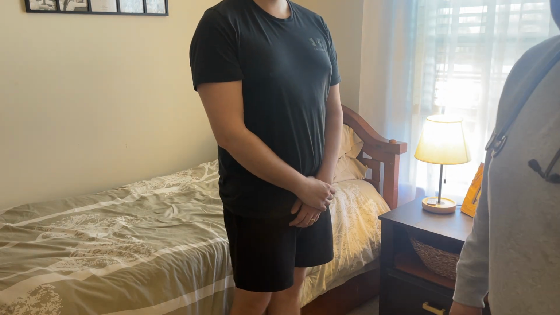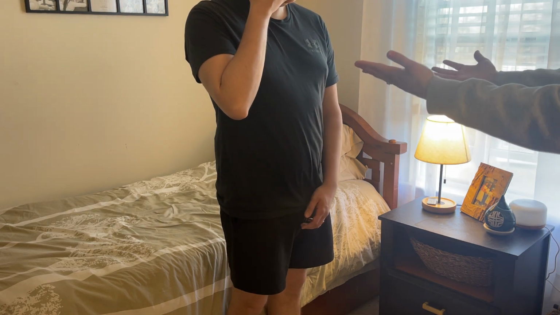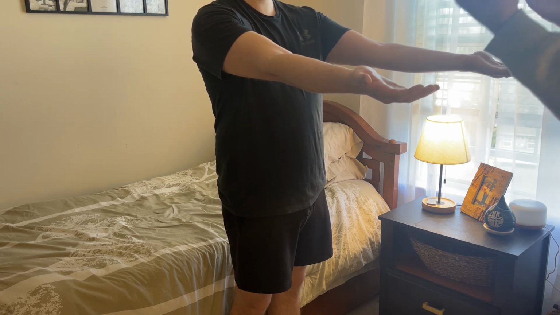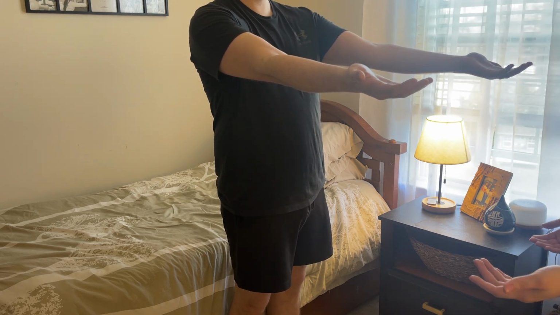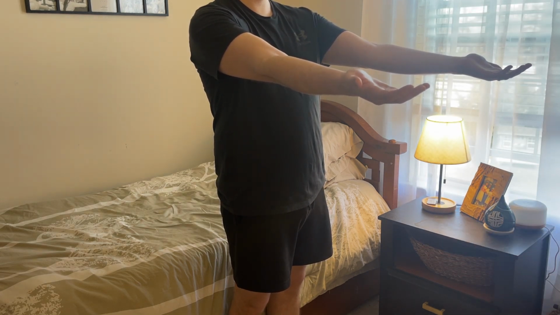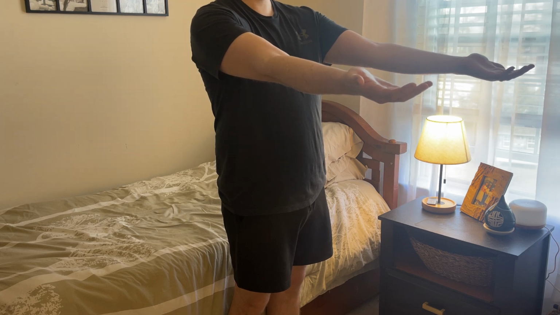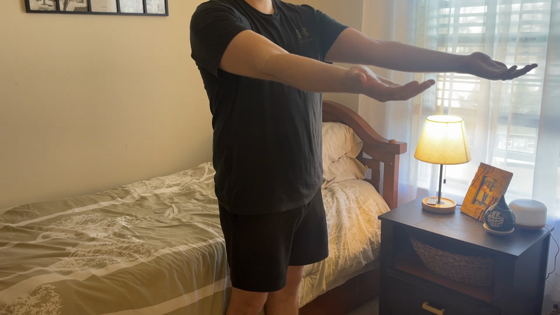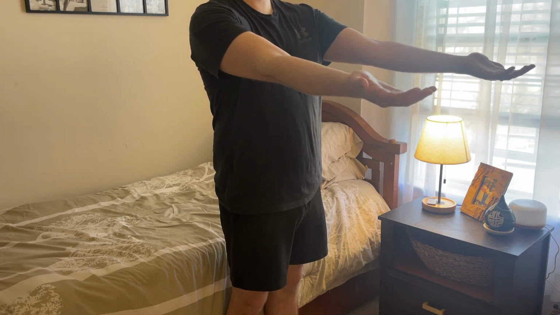And then lastly, the very last thing we're going to do is testing for pronator drift. So I'm going to just keep your hands straight out like that. And then you're just going to close your eyes and do it for 10 seconds. So try to keep your arms straight. So 10, 9, 8, 7, 6, 5, 4, 3, 2, 1, and all done. Perfect. Thank you.